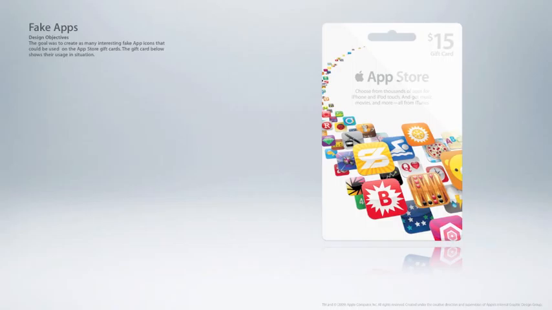You can see here's an example of where the graphic might be applied to.